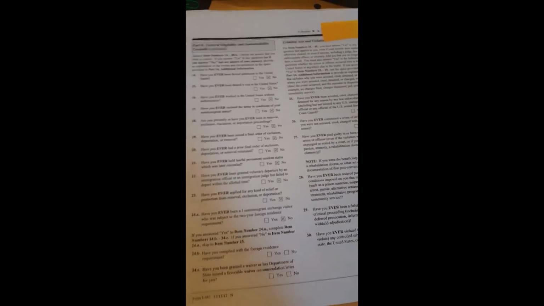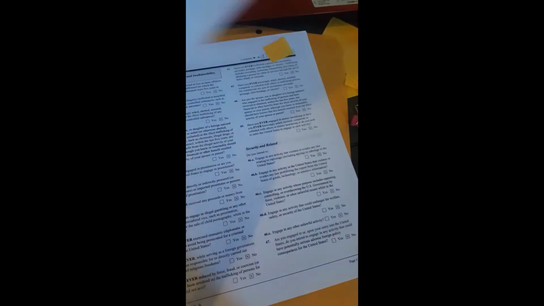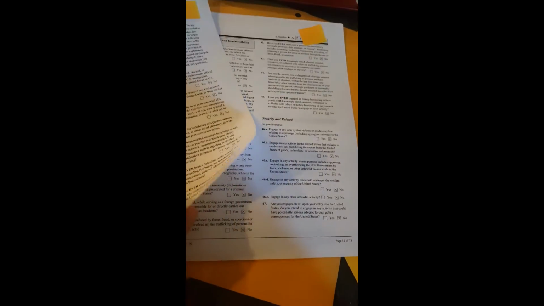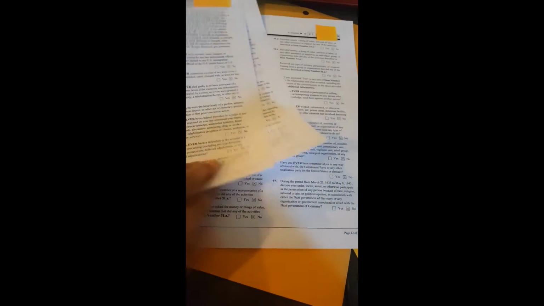Now, click yes if it applies, and no if it does not. It does not apply to me, and this is like 14 to 80B, so there are just a lot of questions, but I already read this, so I just click no on every single thing. So just no, no, no, no.